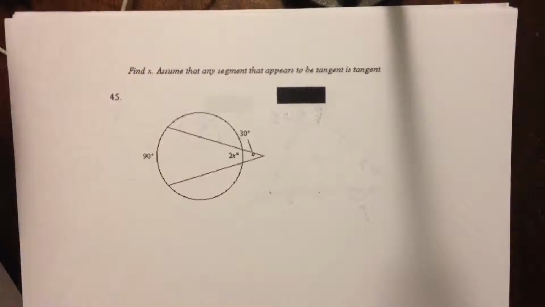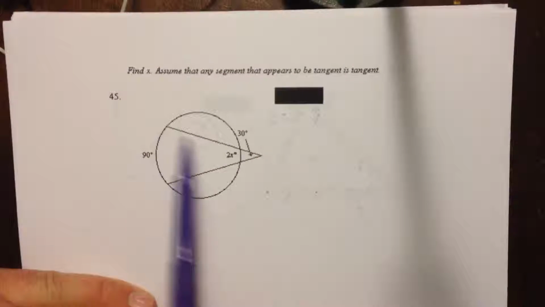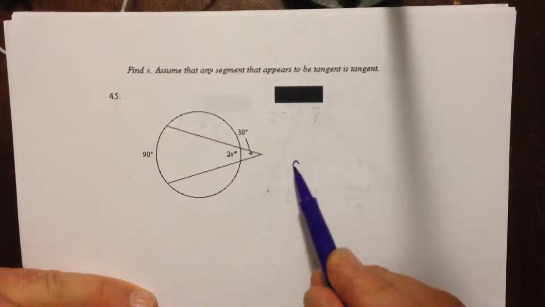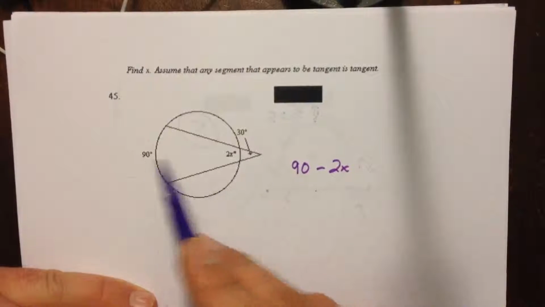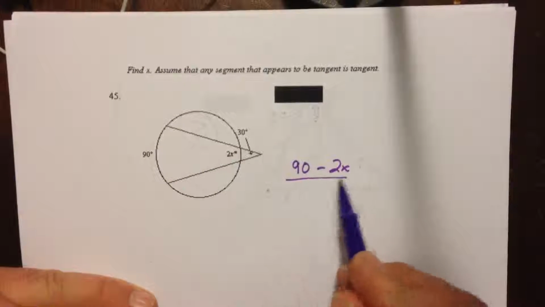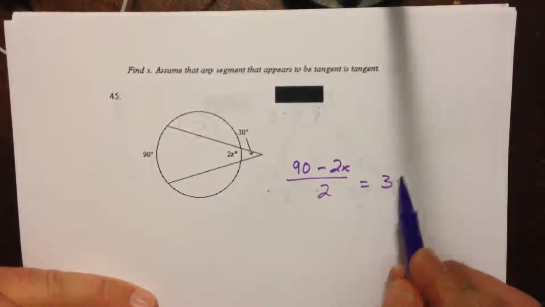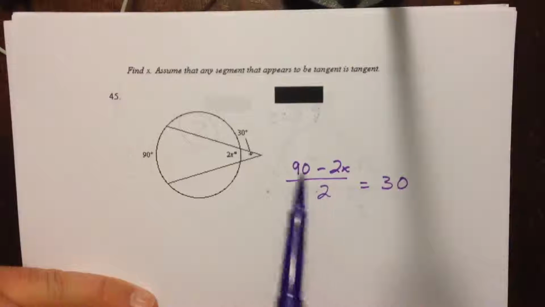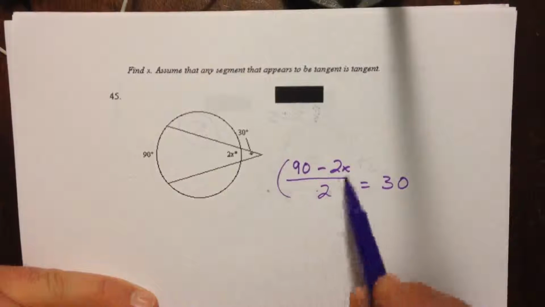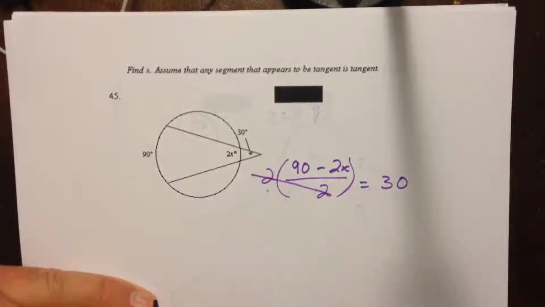Okay, 45 is, again, another relationship that we learned. These are two secants, so we've got a secant angle. 90 minus 2x. So the difference between these two arcs divided by 2 should equal the angle. What it's asking for is x. So we have to solve this. Well, how do we get rid of this 2? This expression is being divided by 2, so multiplying by 2 would cancel that out.